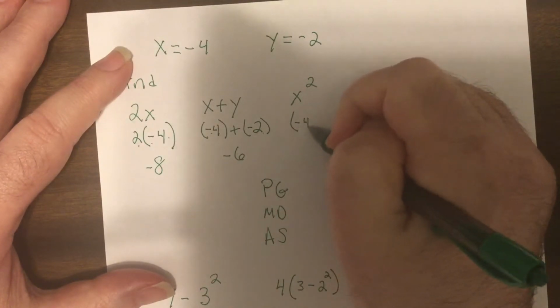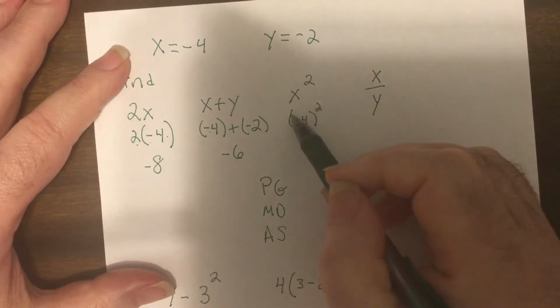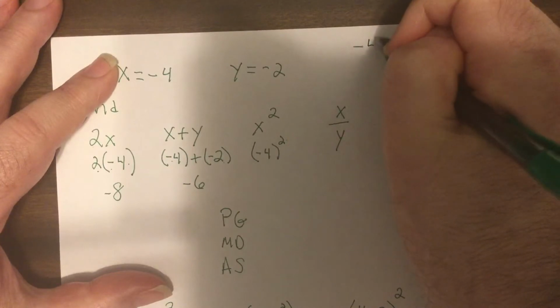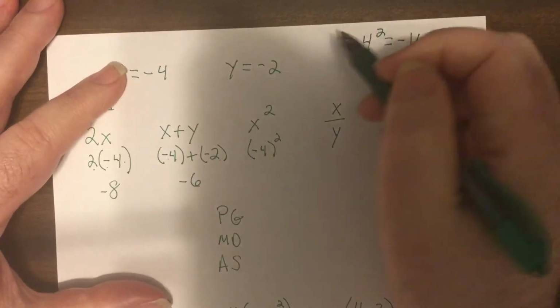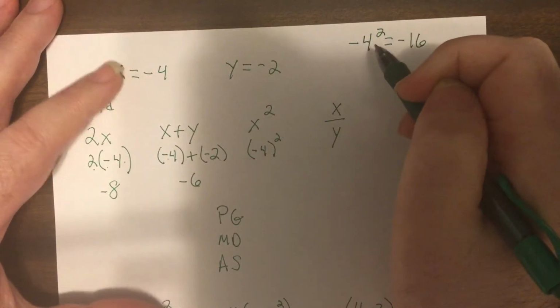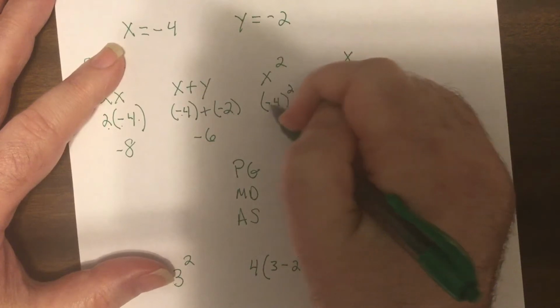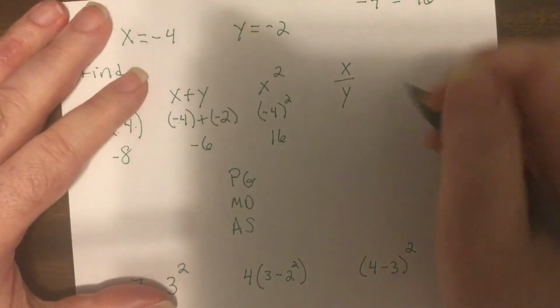Parentheses -4, quantity squared, so it'd be a negative times a negative because it's in parentheses. Now be careful, if we had this, the answer is -16, and most people get that wrong. There's no parentheses. So this would be -4 squared. Negative times negative is positive. 4 squared is 16.